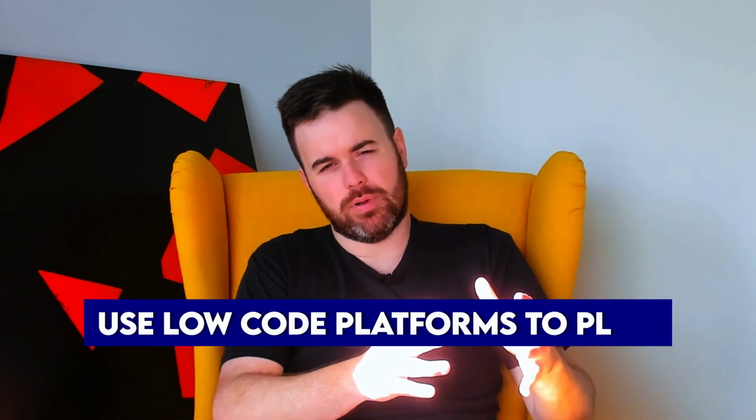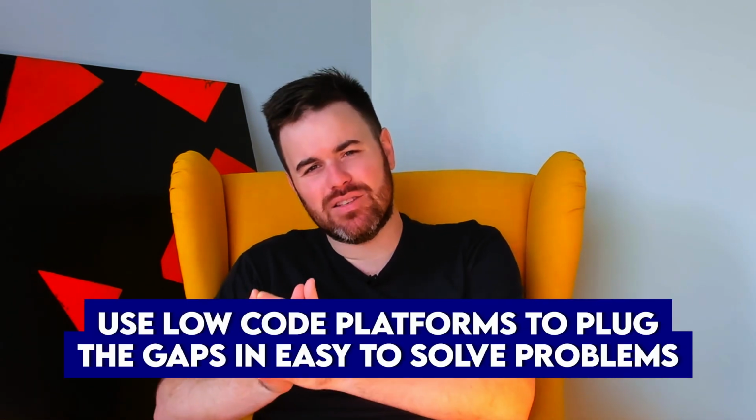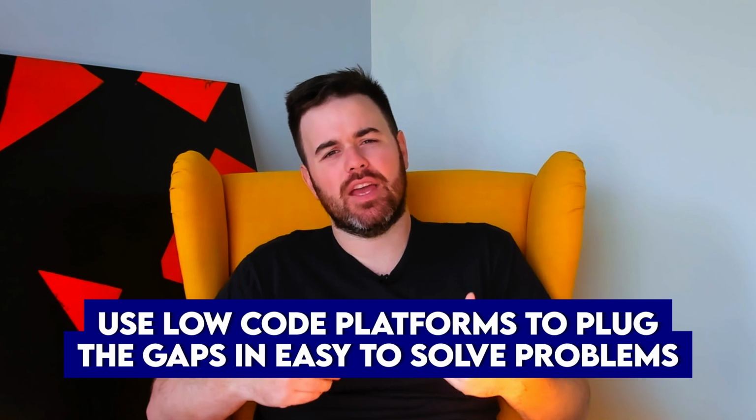And the reason for that is because they're always out there trying to push the developer closer to the user and closer to the problem. While at the same time, what we use at Flying Donkey is some of these low-code, no-code platforms to plug the gaps in easy-to-solve problems. So once that thinking has been done that I just mentioned, and we've worked out some of those criteria, we can sometimes use those low no-code platforms by developers to plug 3 or 4 gaps.